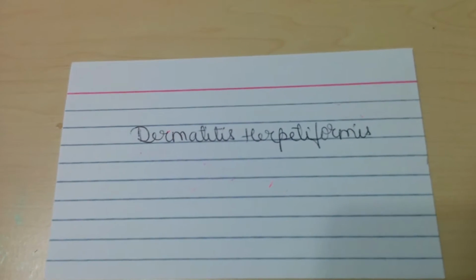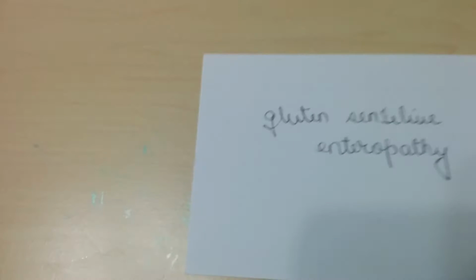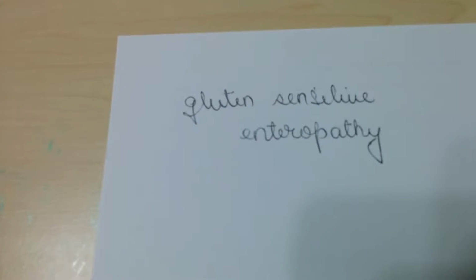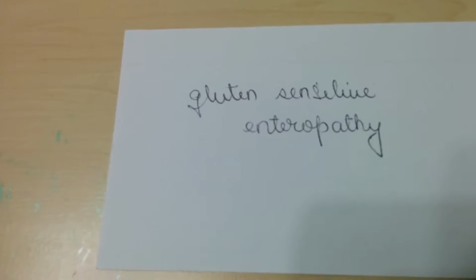Dermatitis herpetiformis is seen in gluten-sensitive enteropathy like celiac disease.